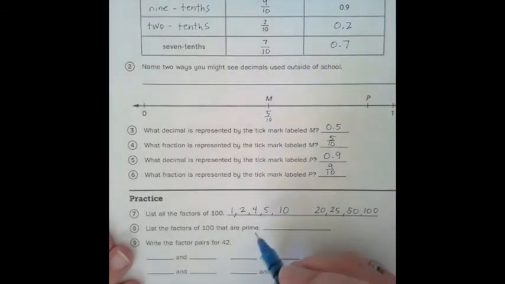List all the factors of 100 that are prime. Well, 1 is a prime number. 2 is a prime number. 4 is not. 5 is a prime number. 10 is not. 20 is not. 25 is not because it has more than one factor pair. 50 is not, and neither is 100. So all our factors of 100 that are prime are 1, 2, and 5.